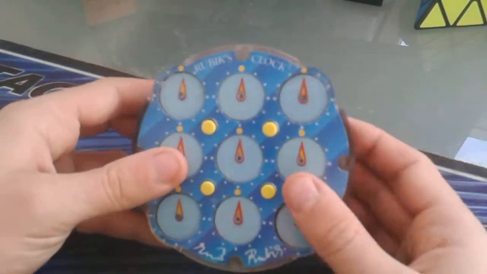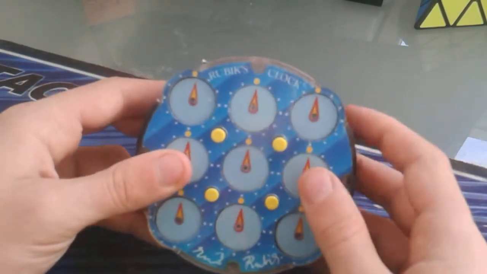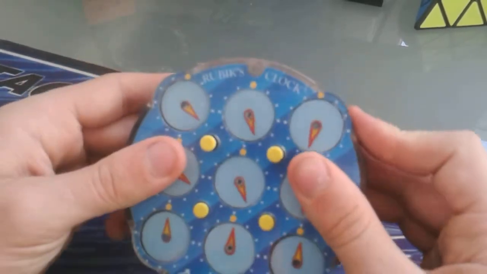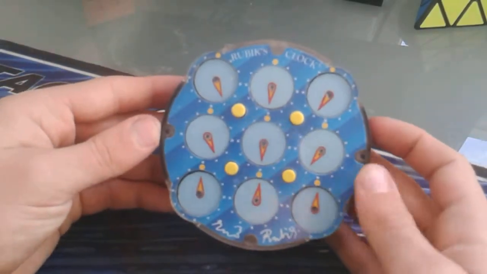So let's give a quick example. Let's say we'll do UR is 1, UL minus 1, U pins 6. There we go. This is the case we get.